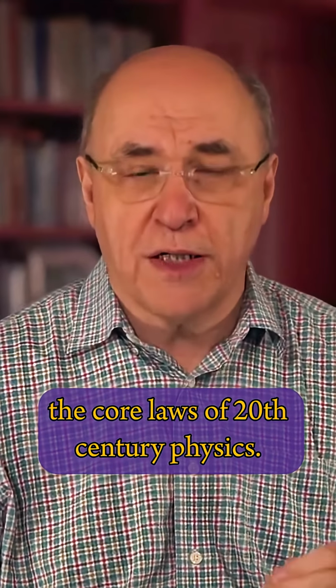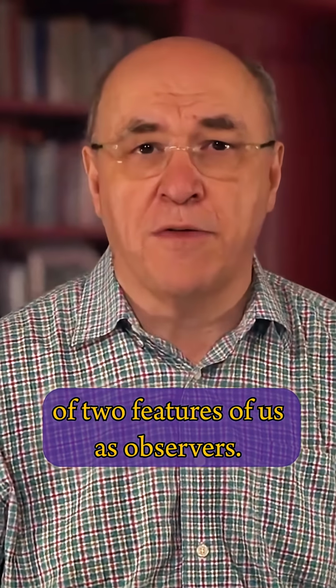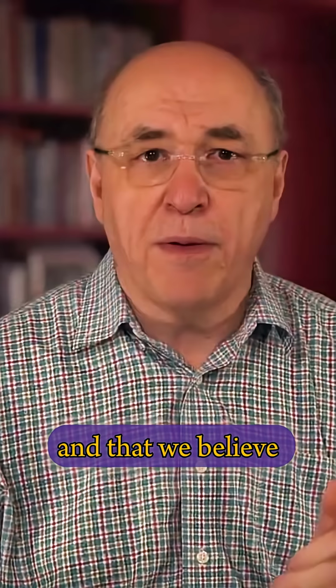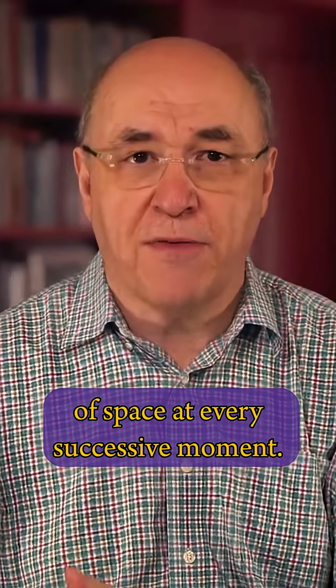the core laws of 20th century physics, general relativity, quantum mechanics, and the second law, just on the basis of two features of us as observers: that we're computationally bounded, and that we believe we're persistent in time, even though underneath we're made of different atoms of space at every successive moment.